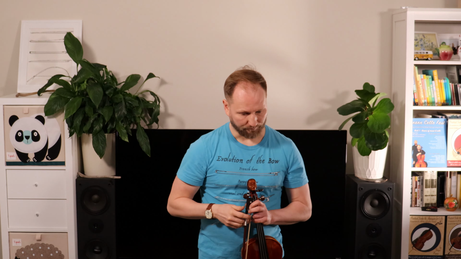Question: what note comes before A if you're going down? The answer is G. If you're going down, before A comes G, and then you go to F, E, D. And if you go past G going up, you repeat to a higher A.